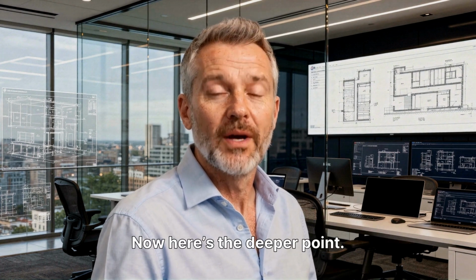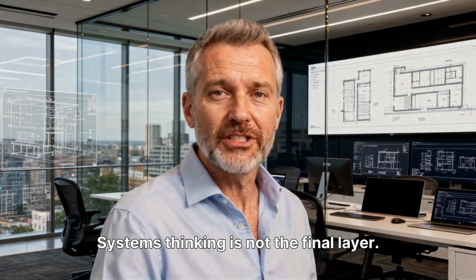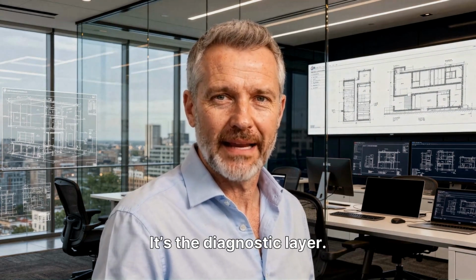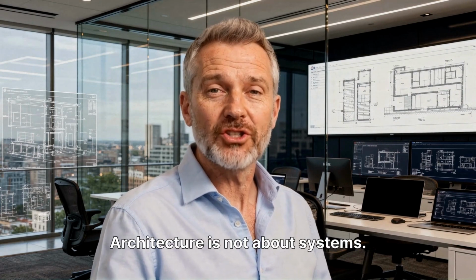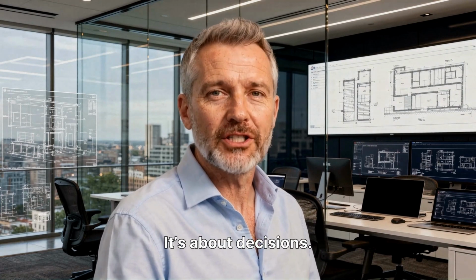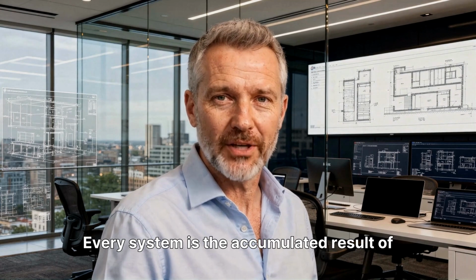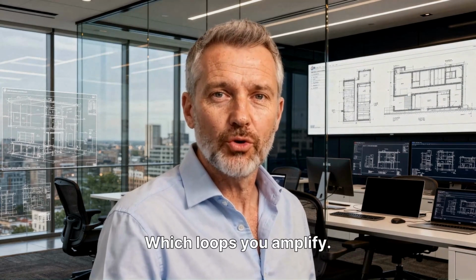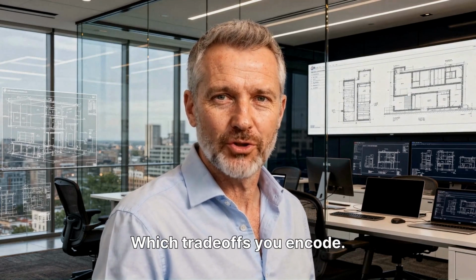Now here's the deeper point, the larger frame. Systems thinking is not the final layer, it's the diagnostic layer. Architecture is not about systems, it's about decisions. Every system is the accumulated result of decisions over time. Which constraints you accept, which loops you amplify, which trade-offs you encode.